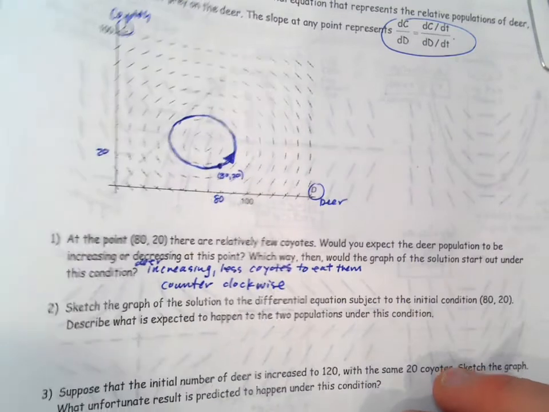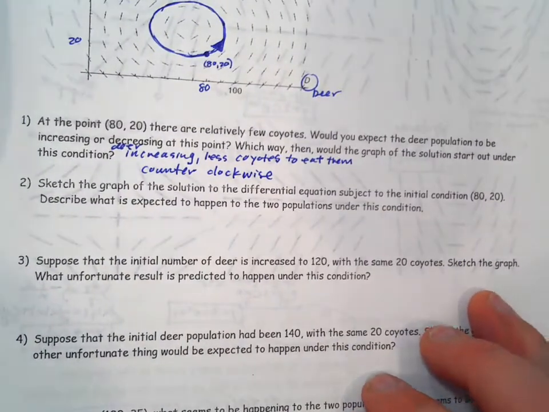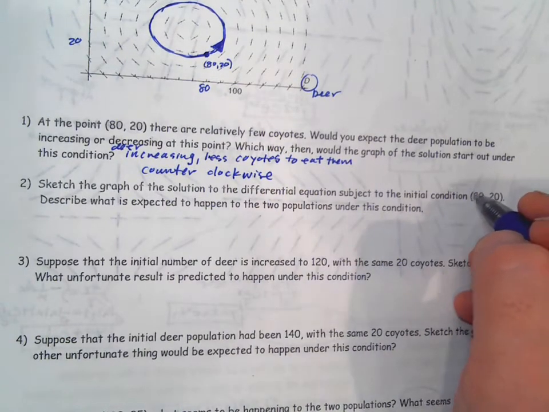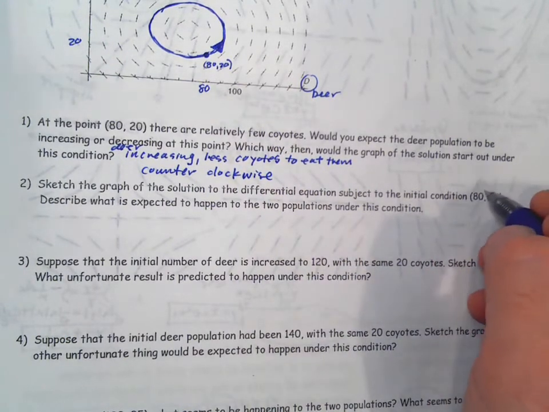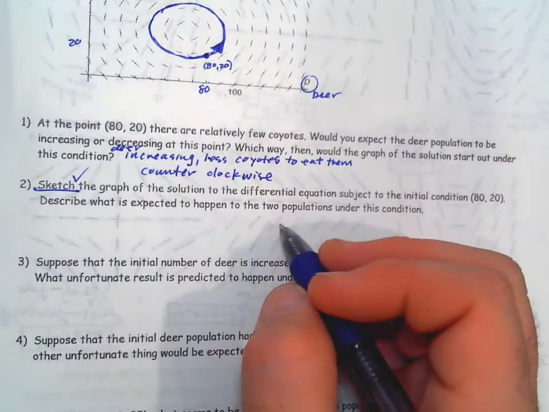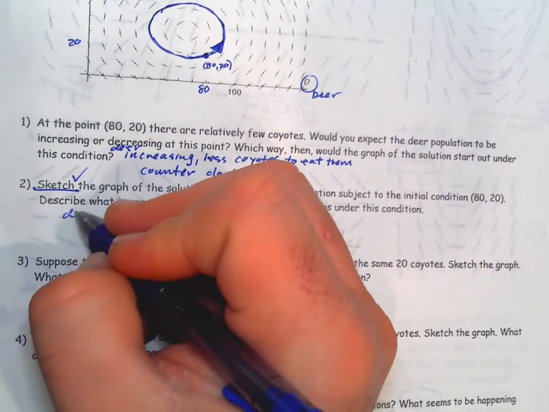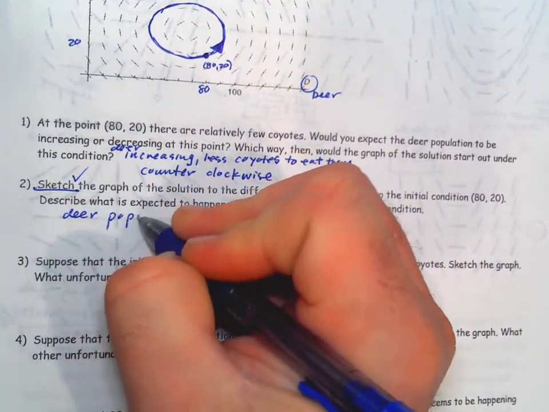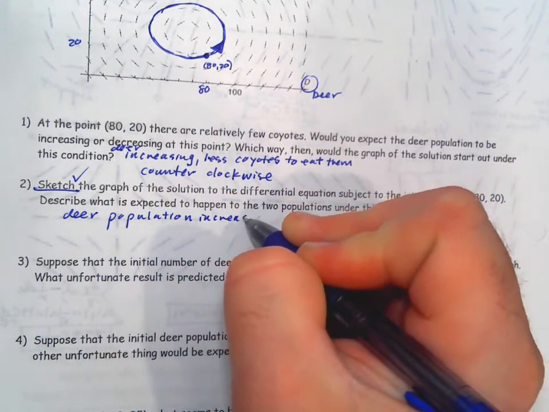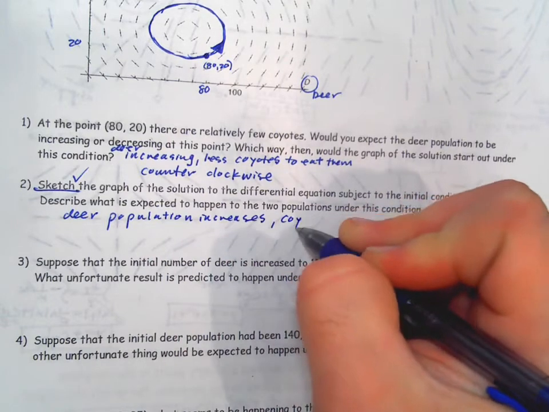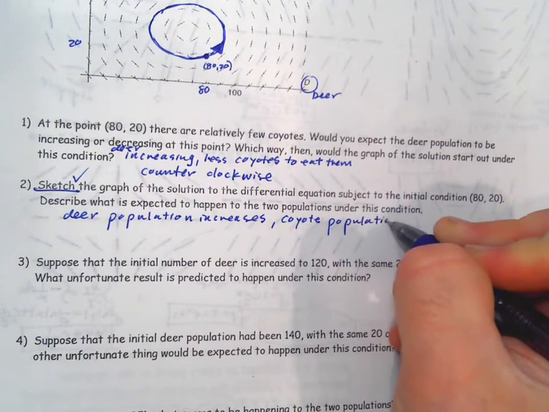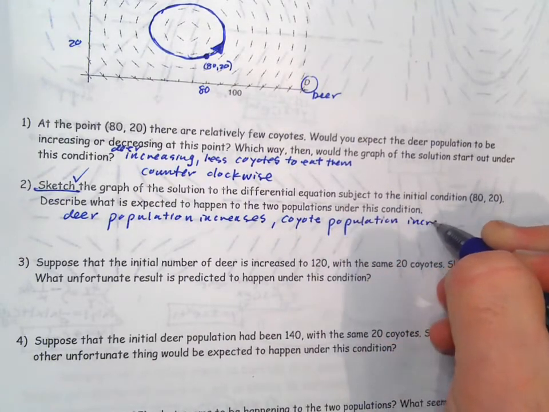All right. Sketch the graph of the solution to the differential equation subject to initial condition 80, 20. Describe what is expected to happen to the two populations under this condition. So I already sketched it. And we were already talking about it. I'm going to say the deer population increases and the coyote population increases at first.